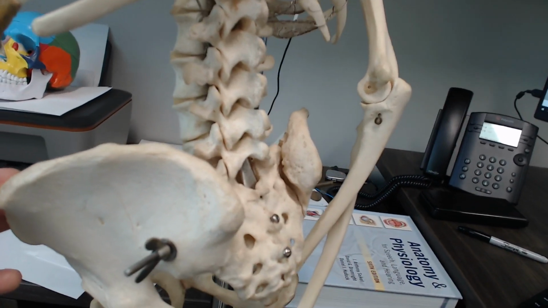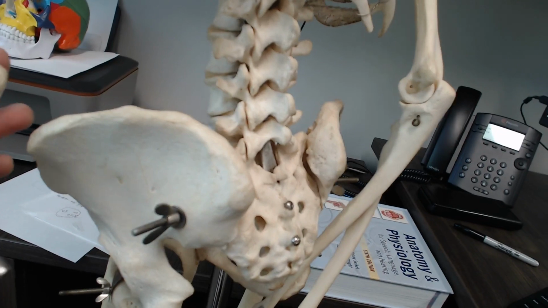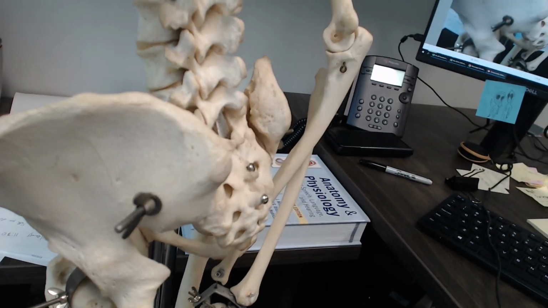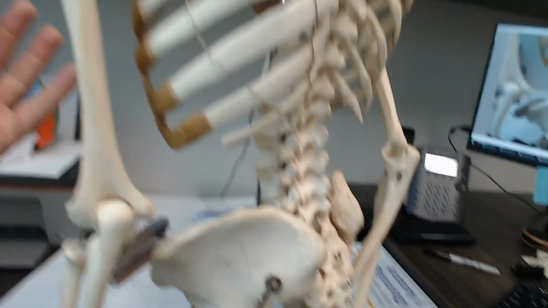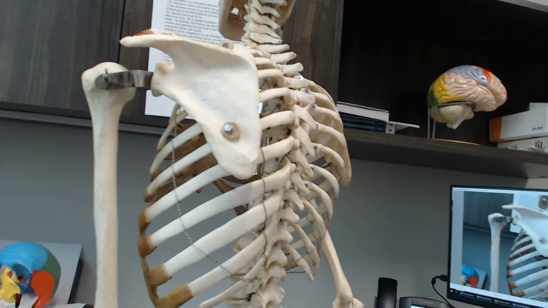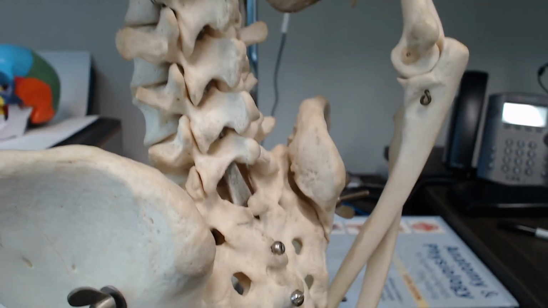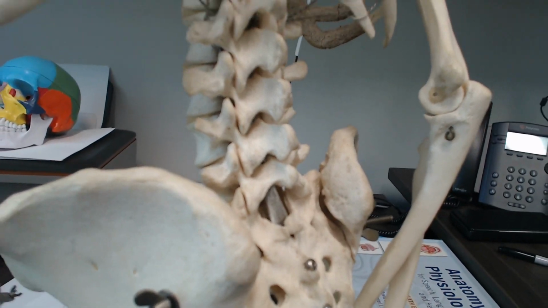They're big. The purpose of the lumbar vertebrae is to be big and support all the weight of the upper body and anything that you're carrying with your arms, because that weight is going to be distributed here.